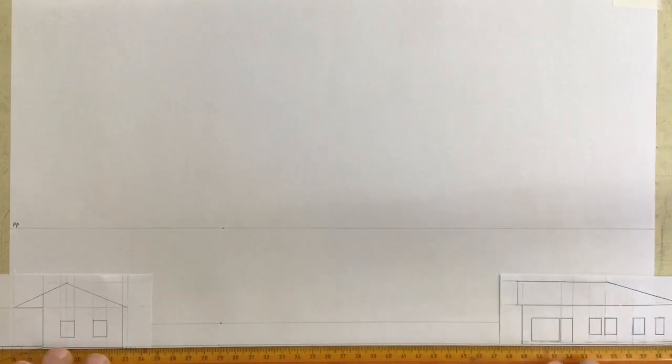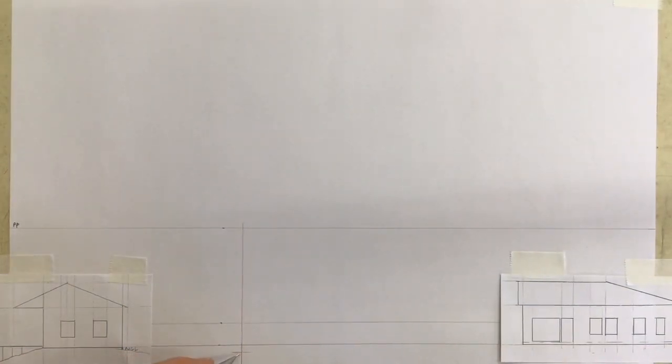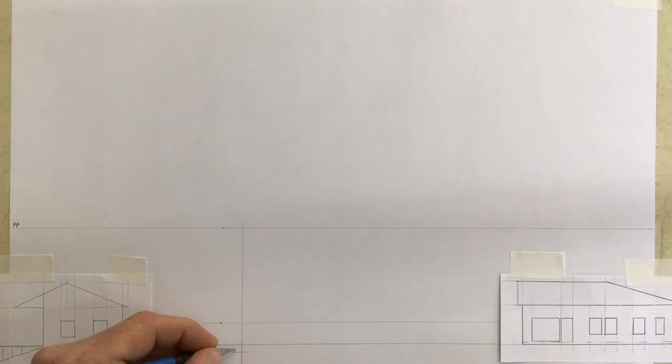Once you've done that, you can line the two elevation views up on that ground line so that the bases are on that. Right, once you've done that, you're going to locate a stationary point. I've put it approximately 90, 100 millimeters away from that view over there, and I'm going to label it as SP, a very, very important mark.